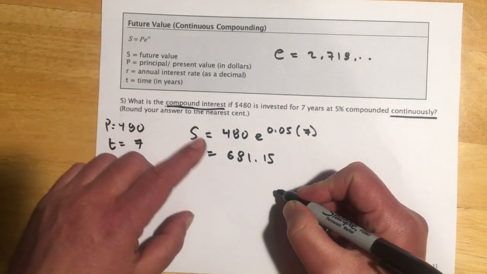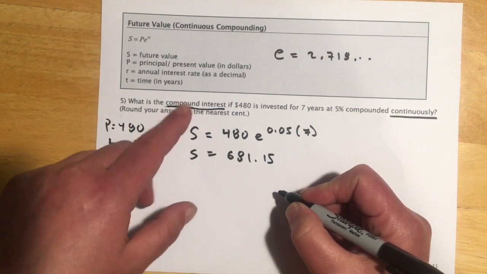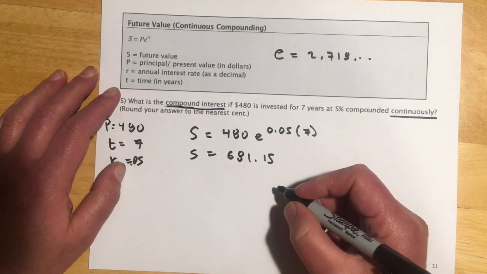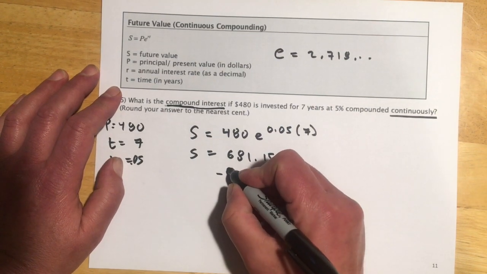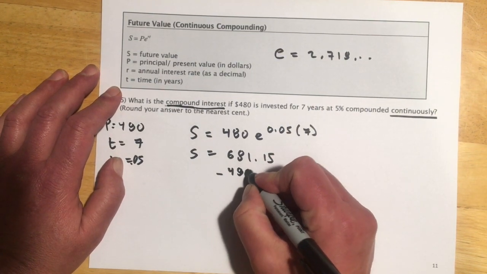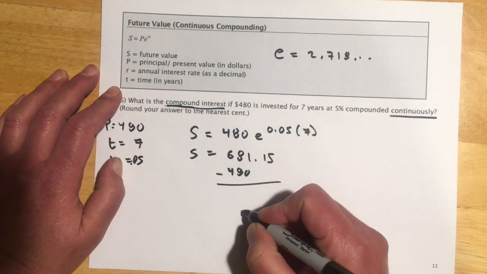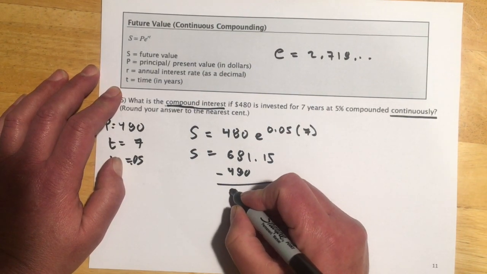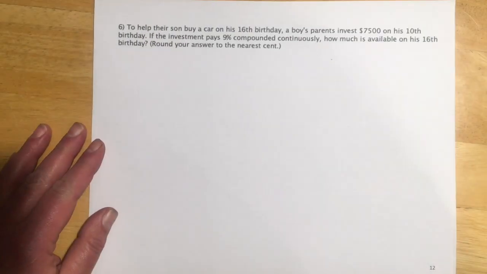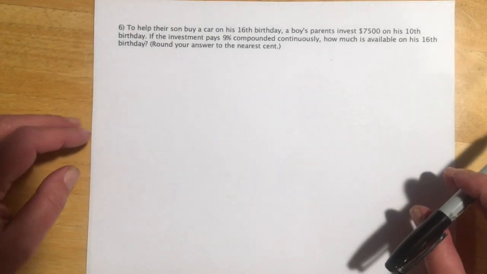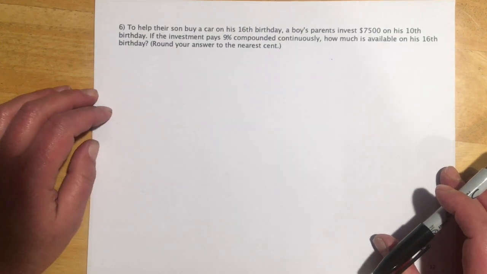So we throw all that in a calculator, and that comes out to S equals 681.15. But again, it asks for the interest, not how much money was in the account. So in this case, we're going to subtract the principal, and then that difference is going to be the interest. So that will be 201.15.